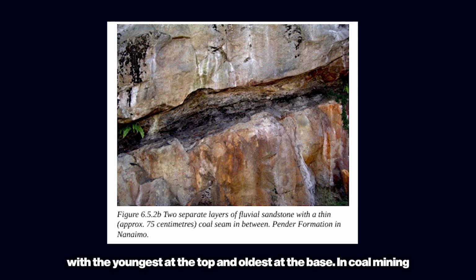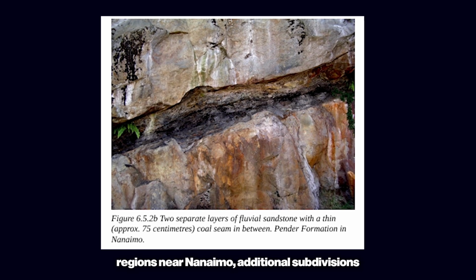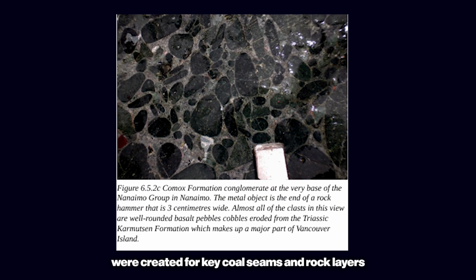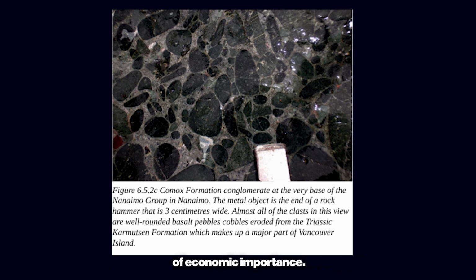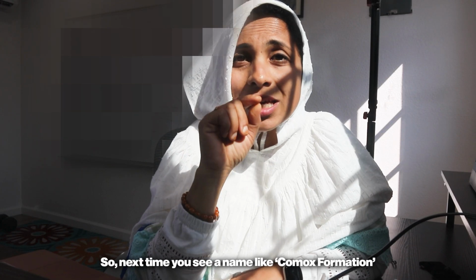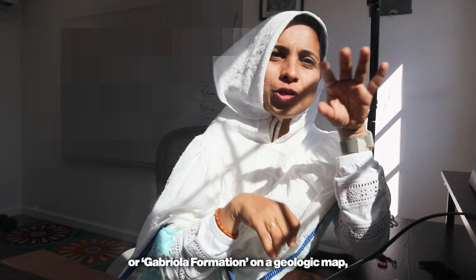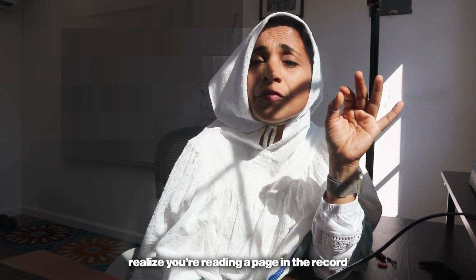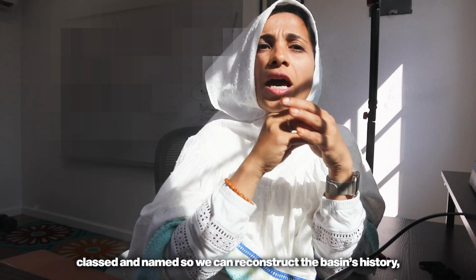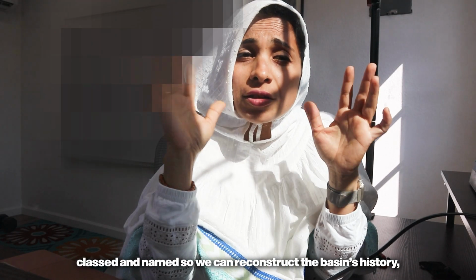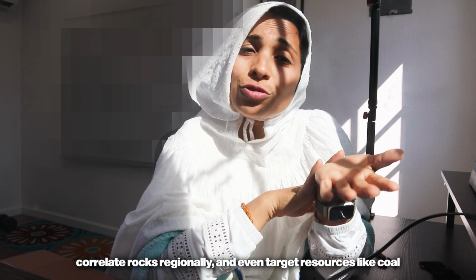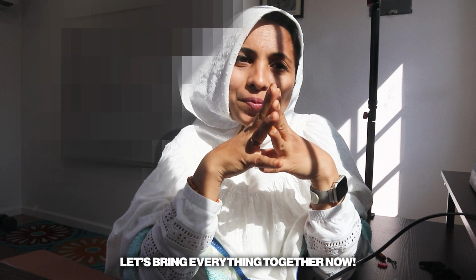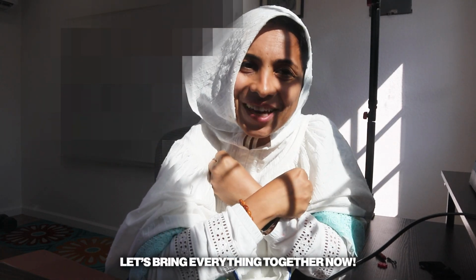In coal mining regions near Nanaimo, additional subdivisions called members and even named beds were created for key coal seams and rock layers of economic importance. So next time you see a name like Comox Formation or Gabriola Formation on a geologic map, realize you're reading a page in the record of Earth's ancient environments, classed and named so we can reconstruct the basin's history, correlate rocks regionally, and even target resources like coal. Let's bring everything together now.